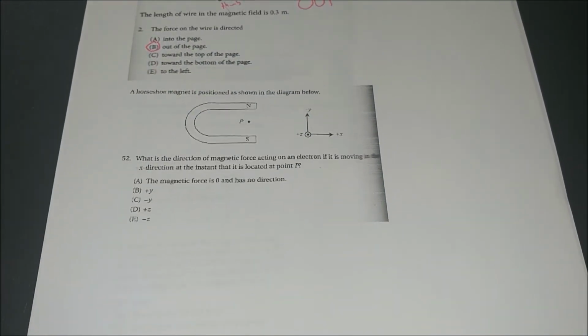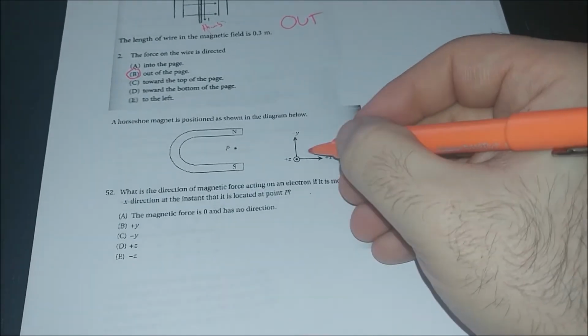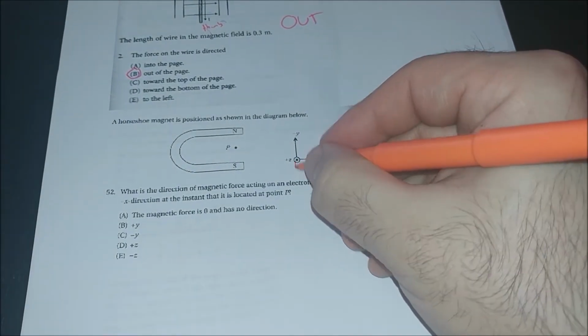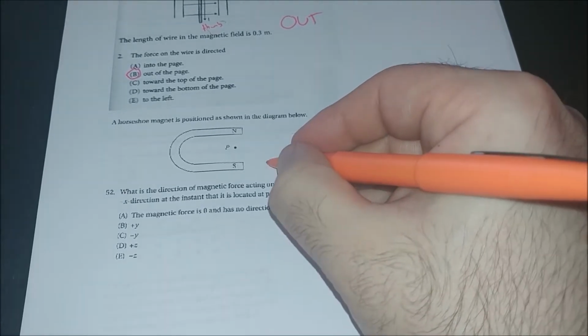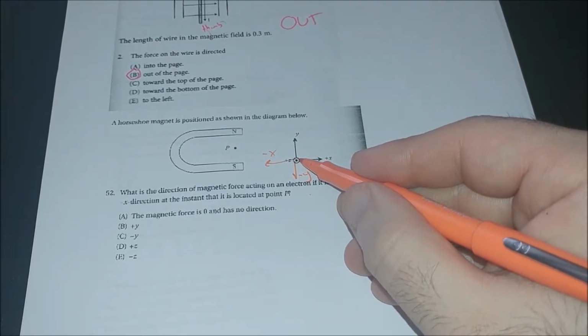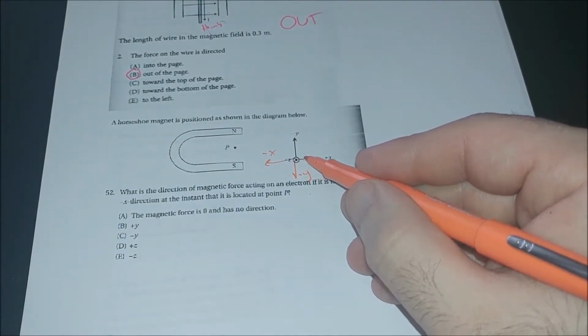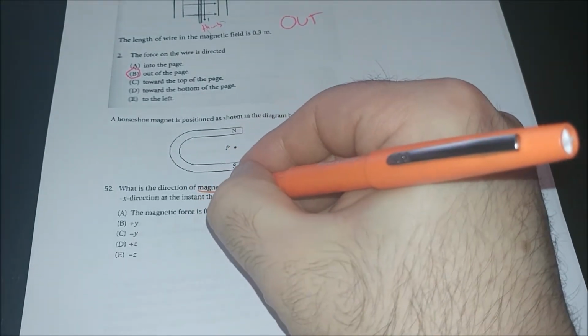Let's look at the second example. A horseshoe magnet is positioned. I see this is a positive y going north. That means negative y is going south. Positive x going right. That means that negative x is going left. And positive z is dot, which is out, which means that negative z is going in. Okay. What direction is the force?